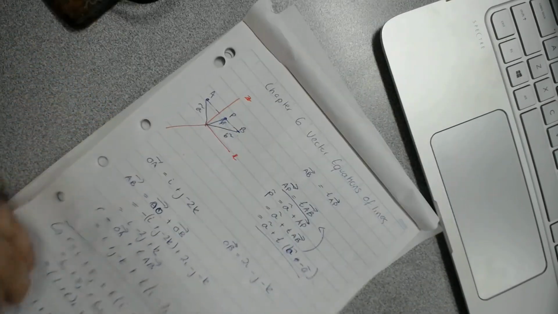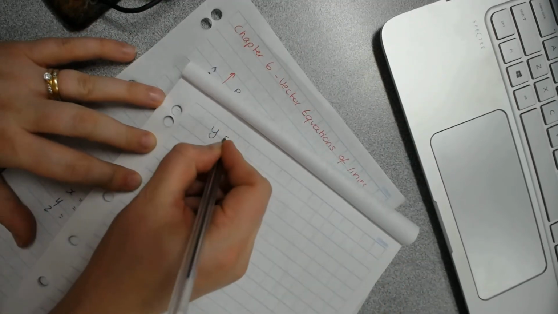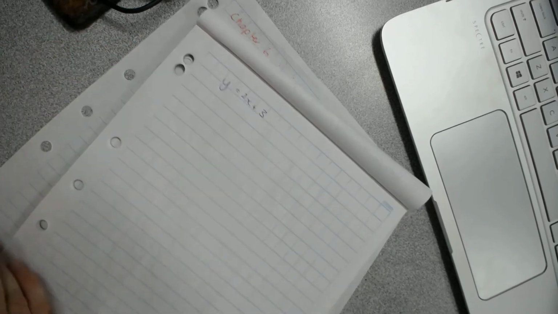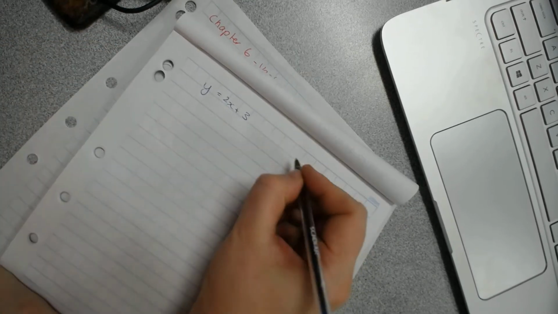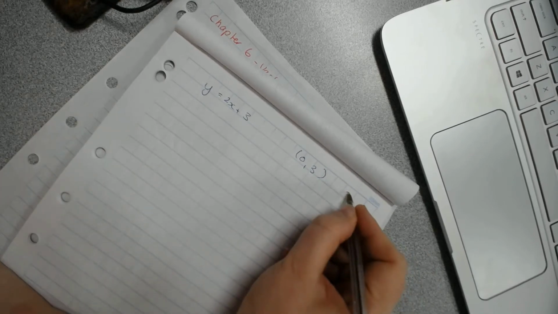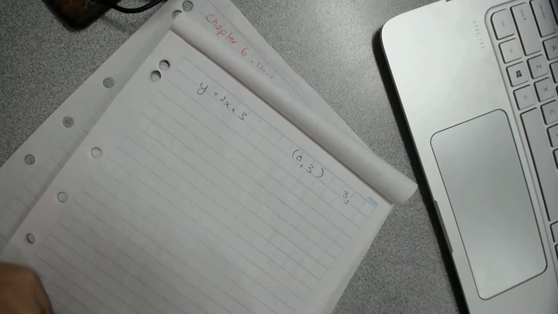So what we're going to do is start from a Cartesian equation. Let's just start with the one we just did, y equals 2x plus 3, because we know what the answer is. So a point on the line, we've got any line, and we're going to give us 0, 3, with the position vector 3j. Now you can draw that, that's quite an easy one to draw.